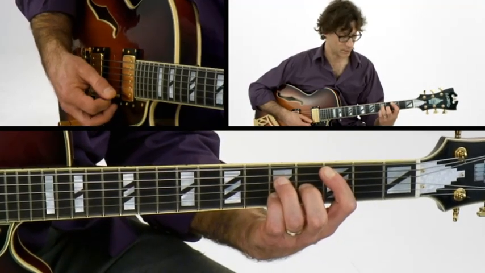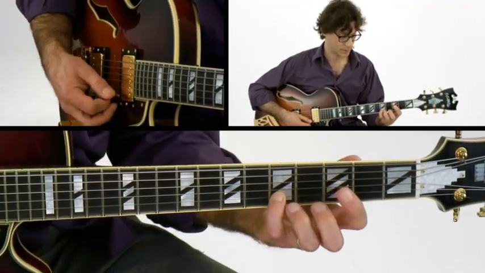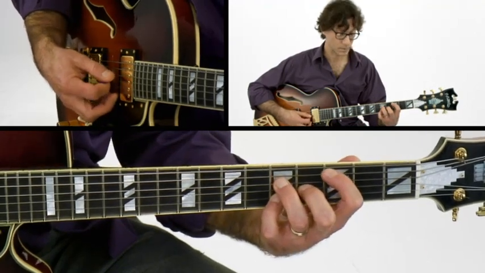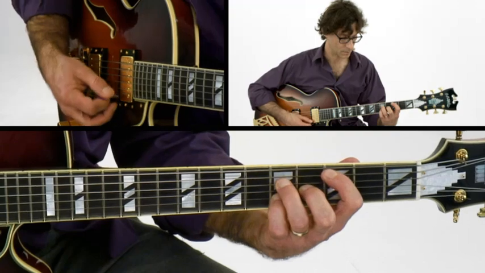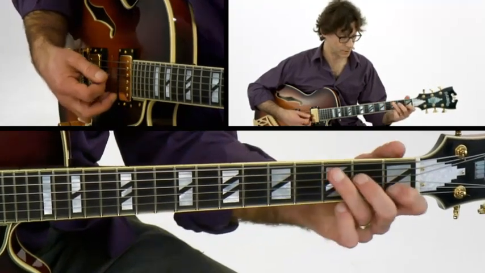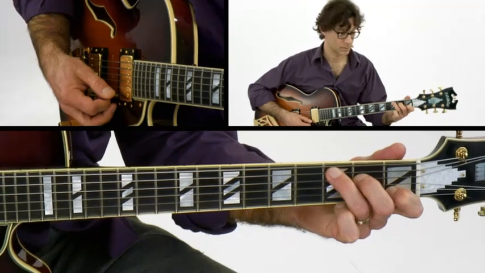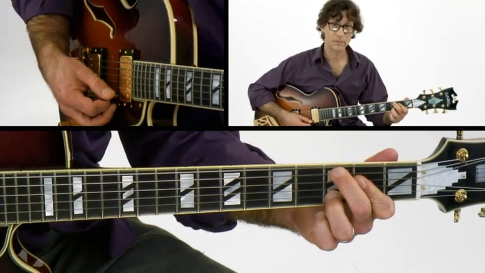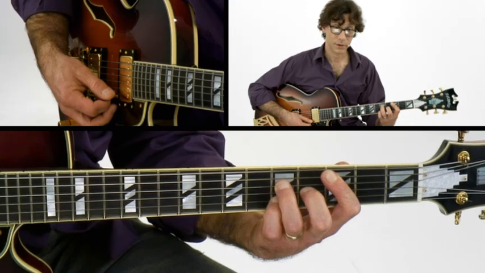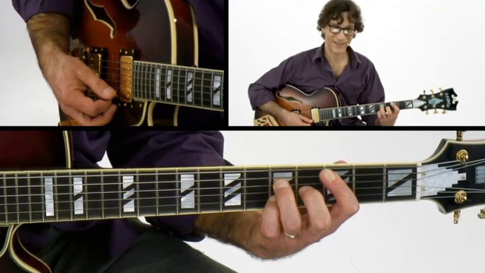Some of you might already know this chord form. Succession so far. Starting to sound like a chord melody now.